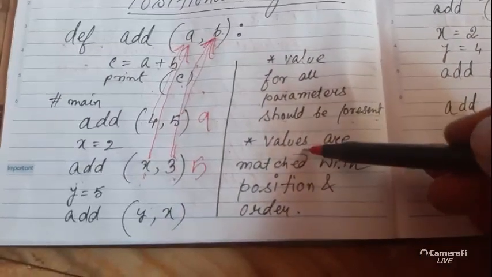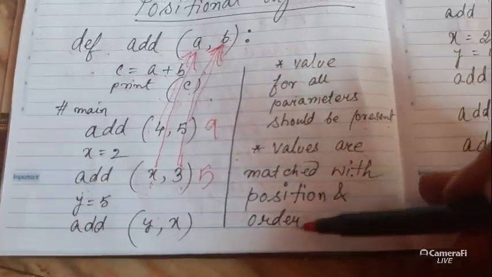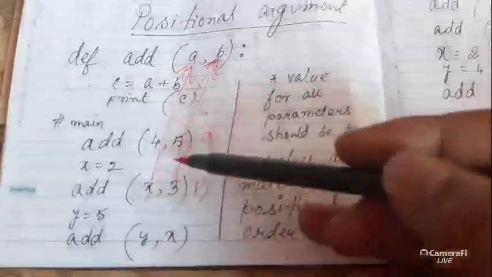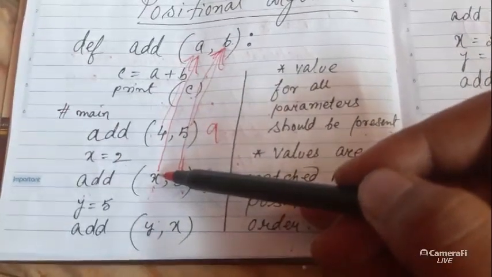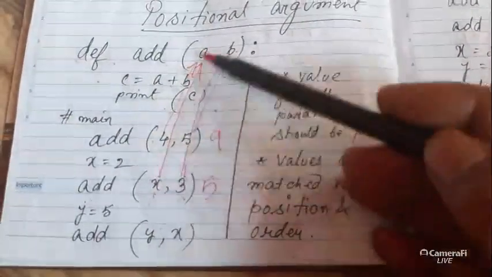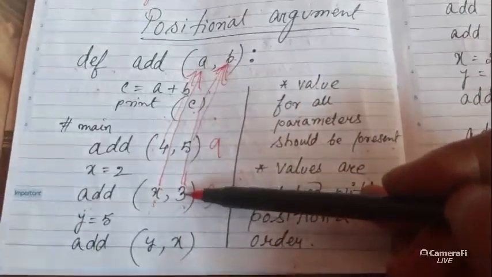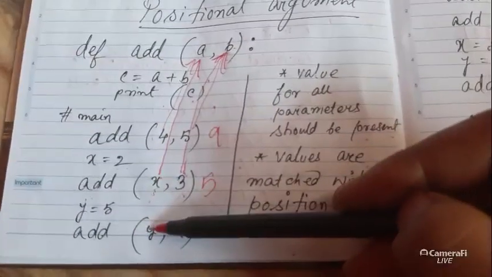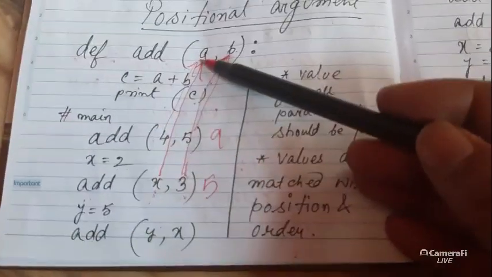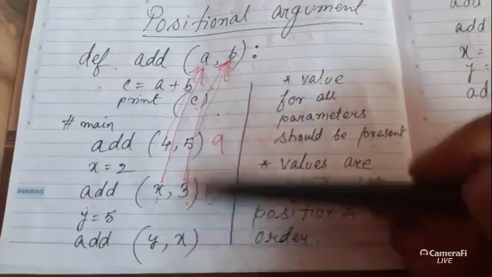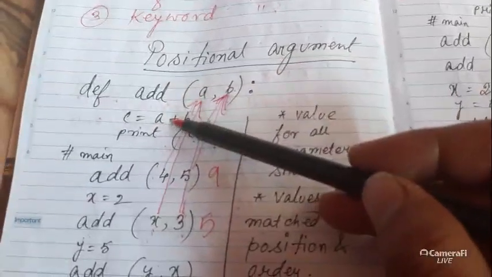Next, values are matched with position and order. That is what I said: x is in the first position and it will be copied to a. 3 is in the second position, it will be copied to b. y is in the first position now, it will be copied to a, and x is in the second position, it will be copied to b. This is simply an addition example.